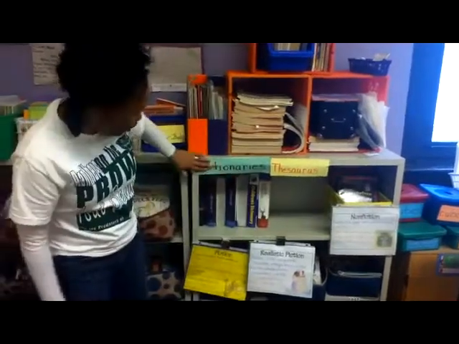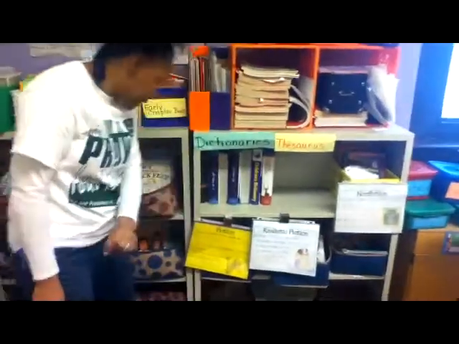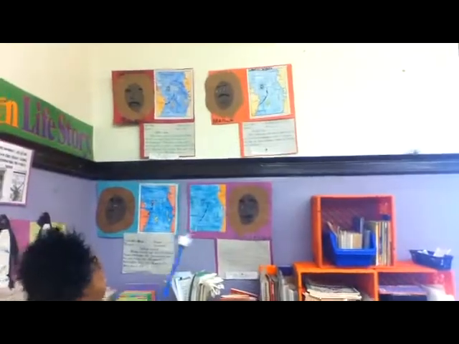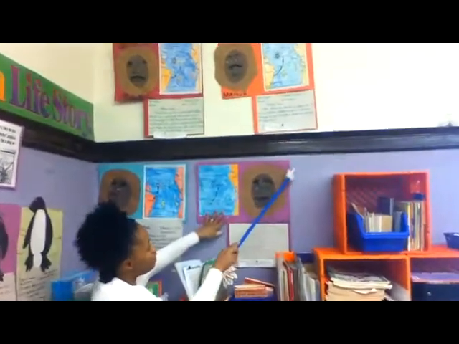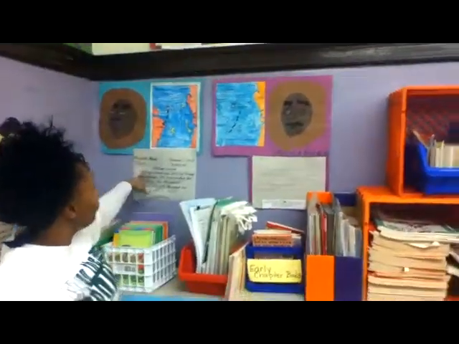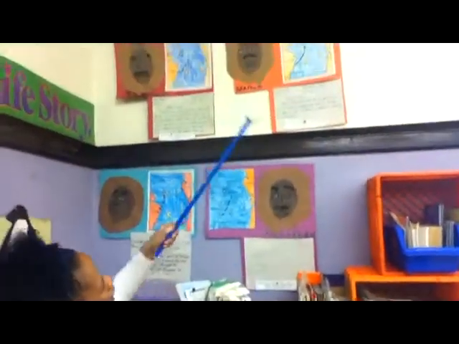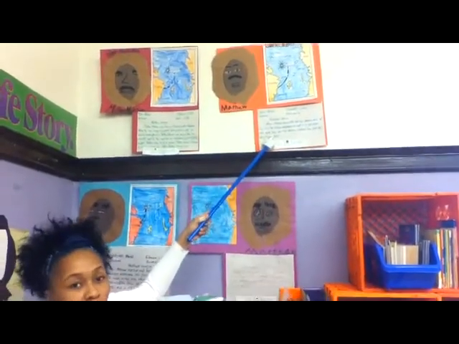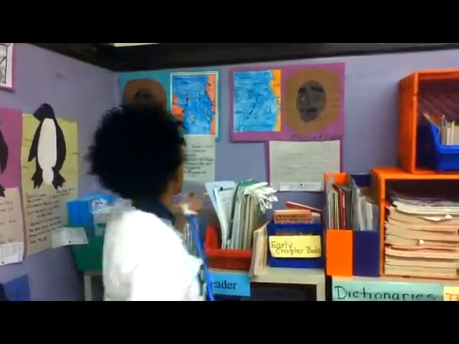Then we have dictionaries and thesauruses, and just some more fiction books and even early chapter books. Up here we have just some projects that I posted. This is our version of Matthew Henson. And we know that Matthew Henson discovered the North Pole, and we've done a map, we've made a picture of Matthew, and then we've summarized and put lots of details from our story about Matthew Henson.